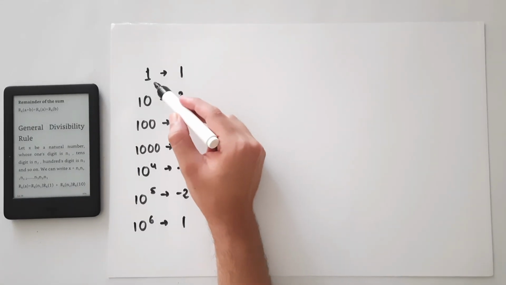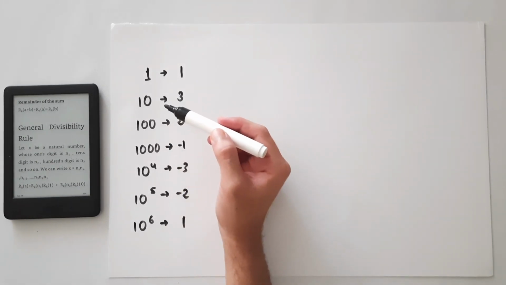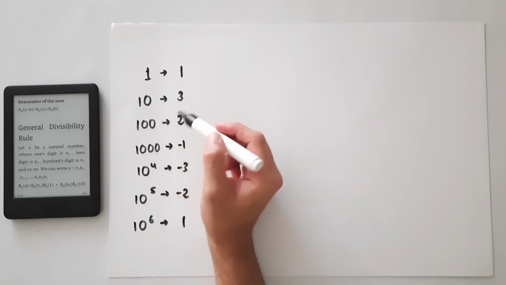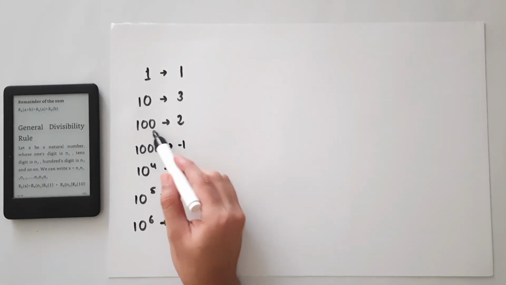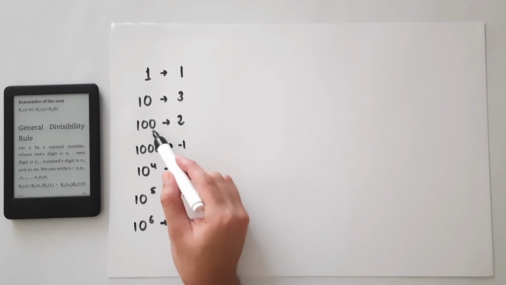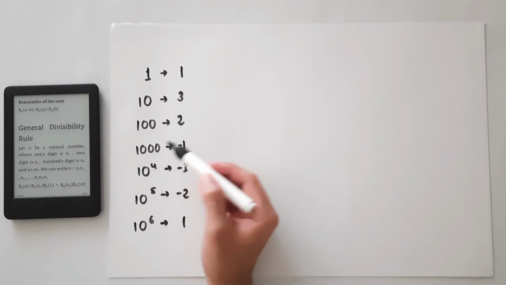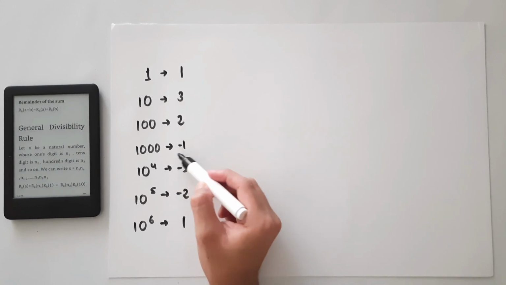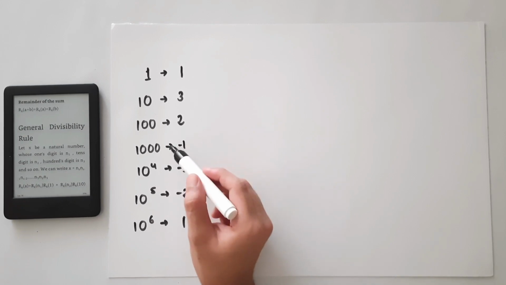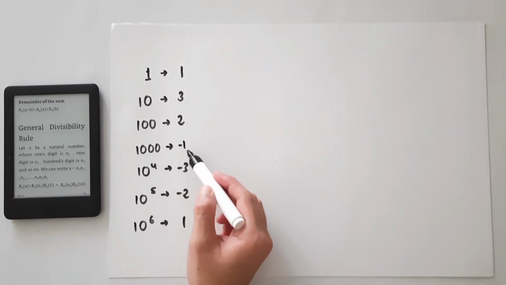So 1 gives the remainder 1 when we divide by 7. And what remainder do we get when we divide 10 by 7? We get the remainder 3. If we divide 100 by 7, we get the remainder 2. You can do it by yourself: in the table of 7, 98 comes, so we will get the remainder 2. In case of 1000, you will see that the remainder which comes is actually 6, but we can write that 6 is actually minus 1. So the remainder comes as minus 1, and so on. These are the remainders which 1000 and the other numbers give when divided by 7.